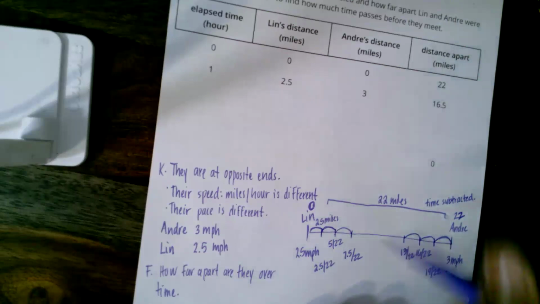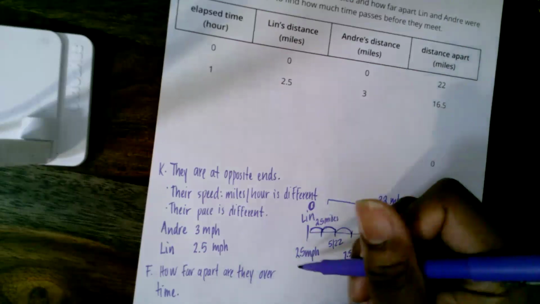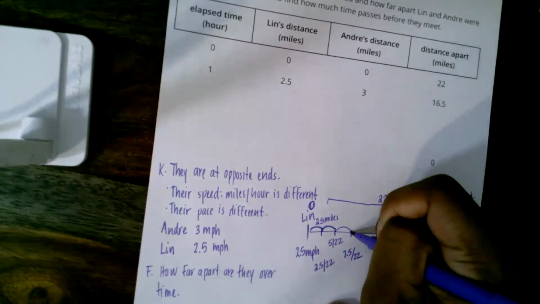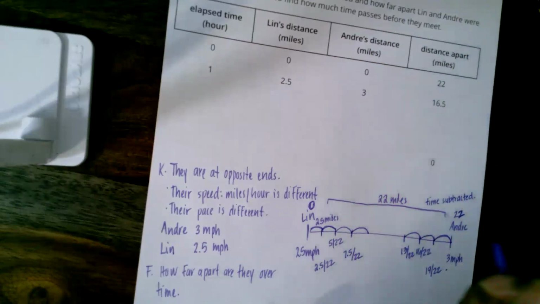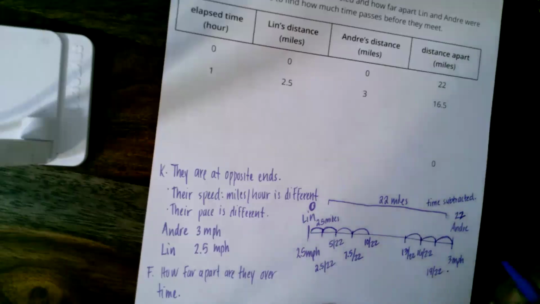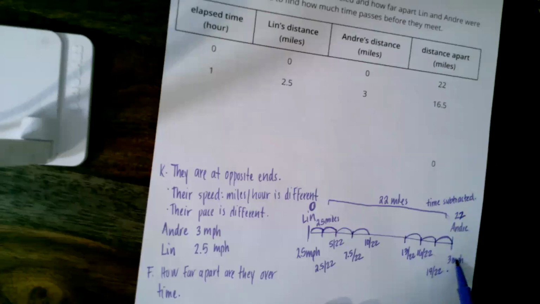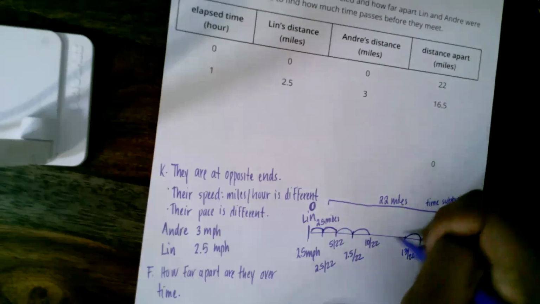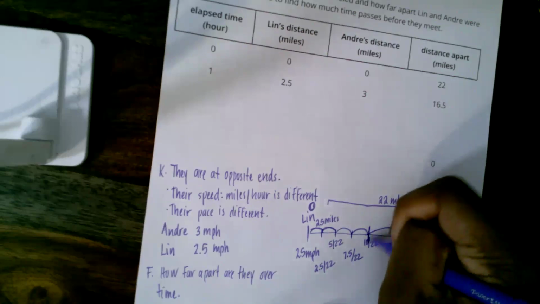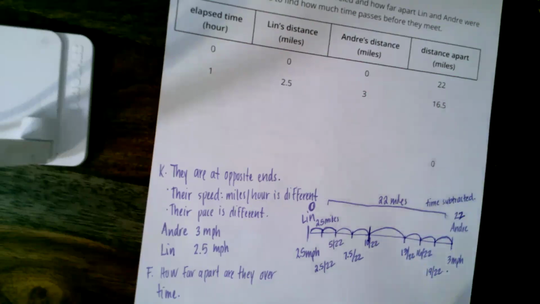At another 2.5 miles, will be at 10 out of 22 mile mark. And at another 3, will be at also the 10 out of 22 mile mark.